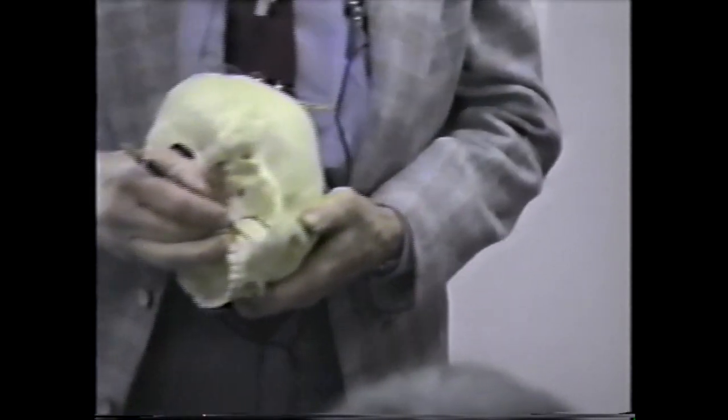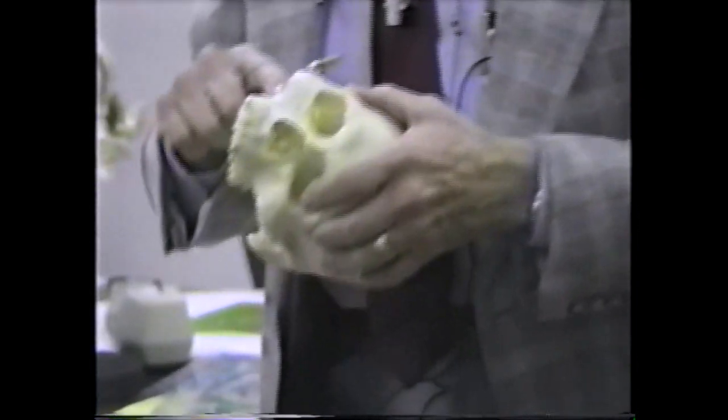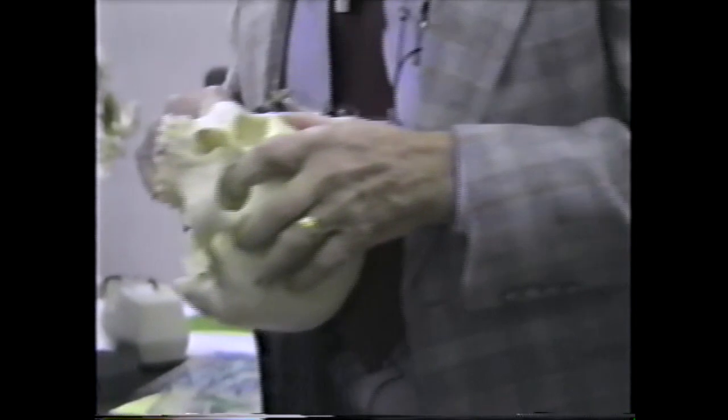Jugale, J-U-G-A-L-E. Jugale. So that's going to be what we use as a representation of maxillary width. So let me see if I can tell you now how I use the frontal head. Cut through all of the garbage.